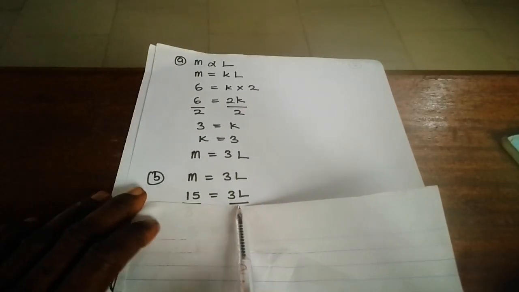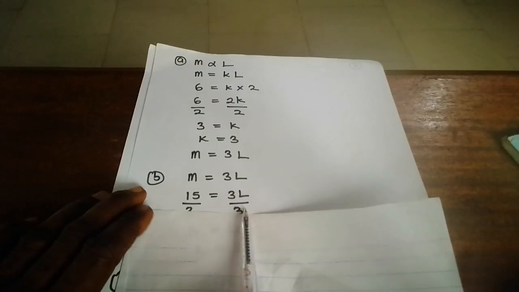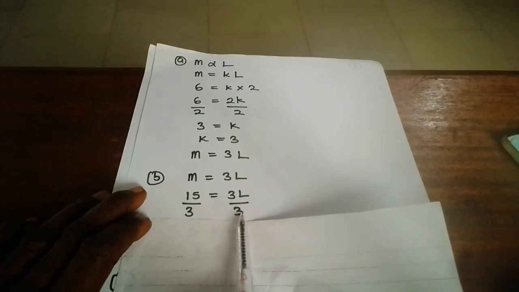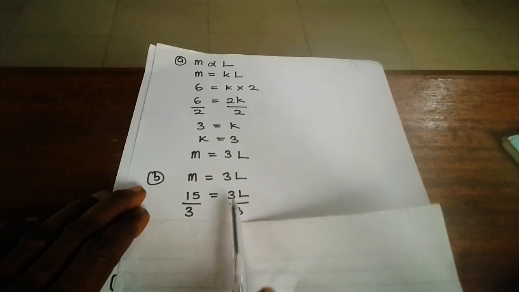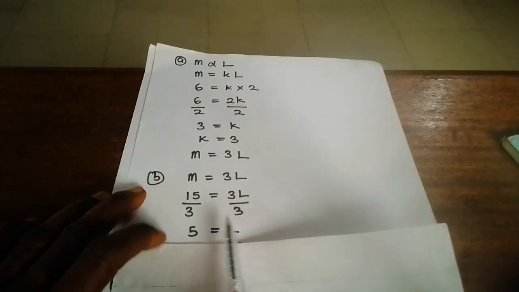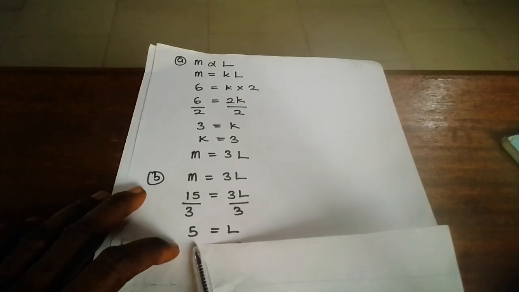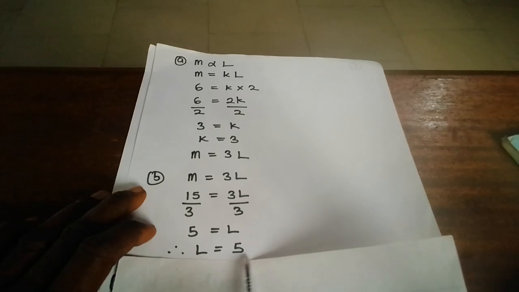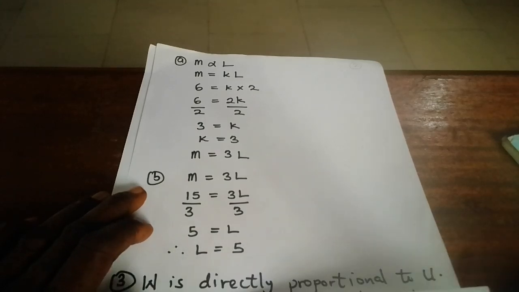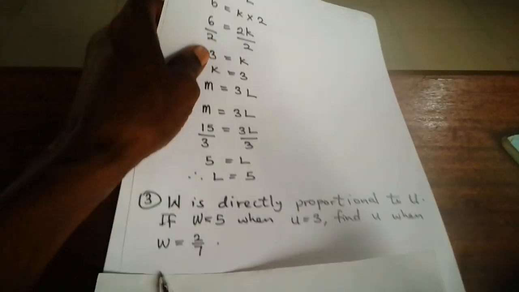So that means from here you divide both sides by the coefficient of l to get l. So when you divide this by 3, you have l remaining here. 15 divided by 3 will give you 5. So that means l is equal to what? 5.